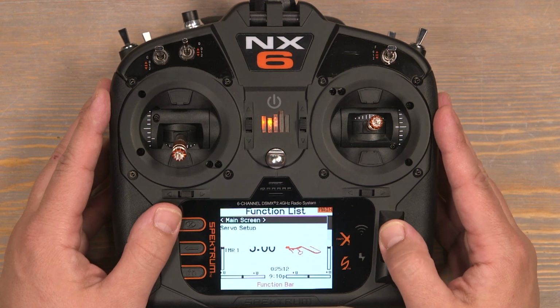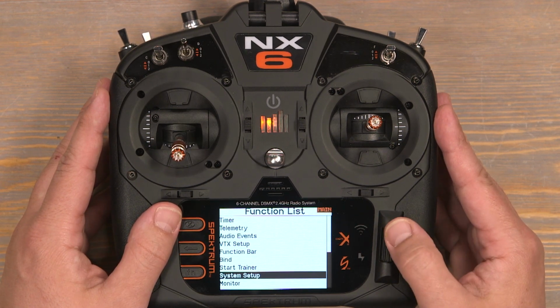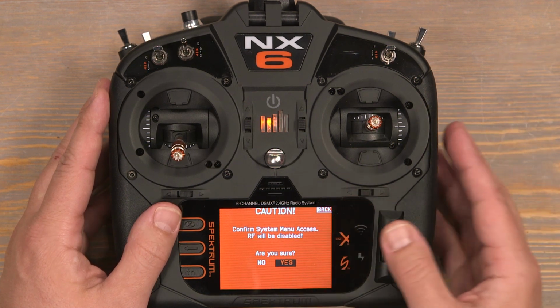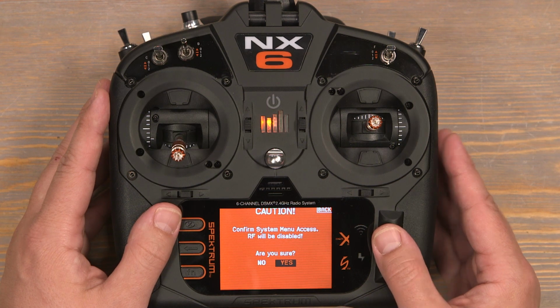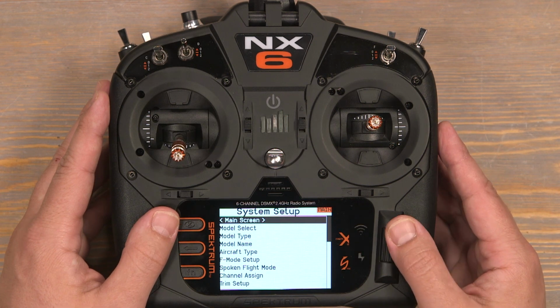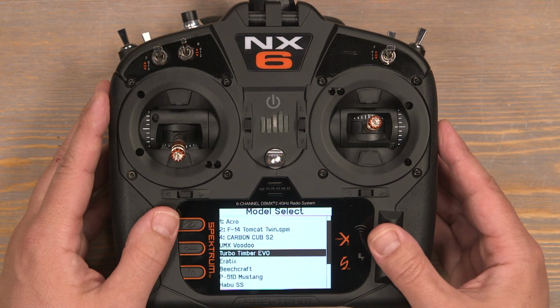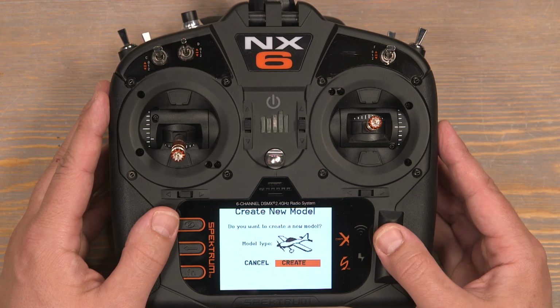Click the scroll wheel and scroll down to System Setup, and click. This is a warning letting you know that by proceeding into the next menu, it'll shut off our RF deck, meaning no signal will be sent from our transmitter. Click Yes, and now scroll down to Model Select. Click, and scroll down to Add New Model, and scroll down to Create and click.